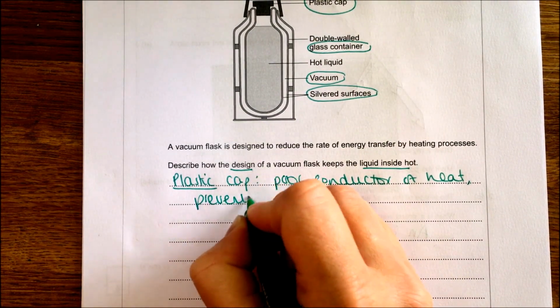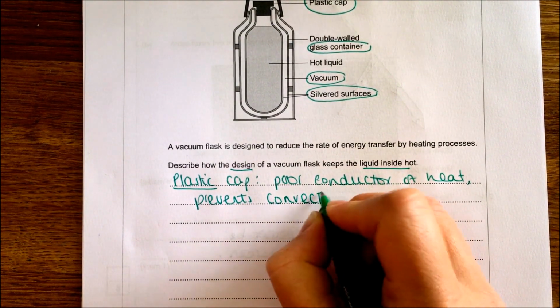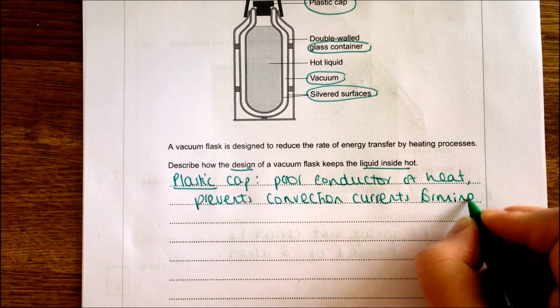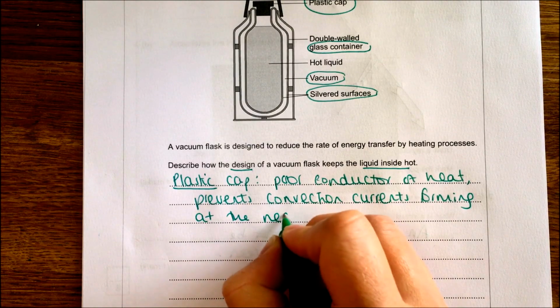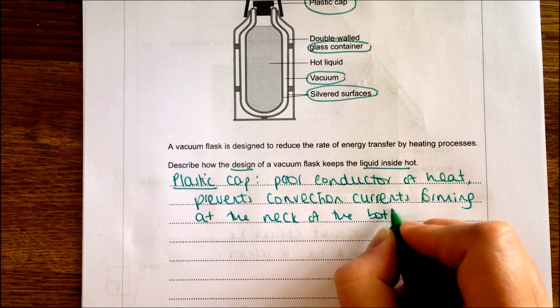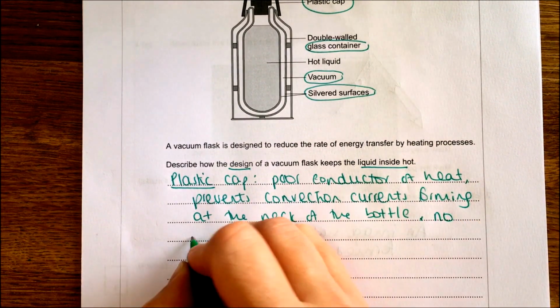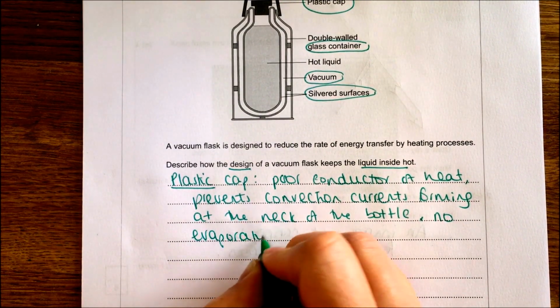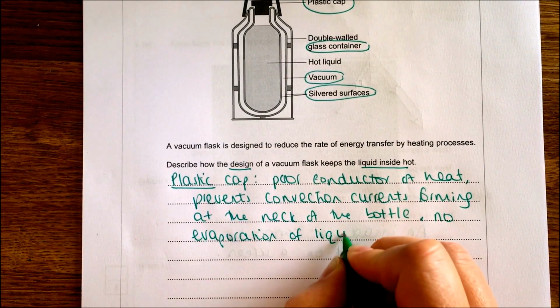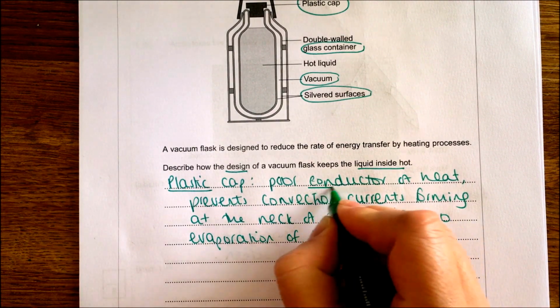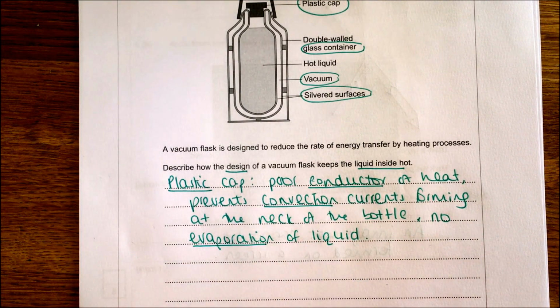It also prevents convection currents forming at the neck of the bottle, okay? We can say that the liquid can't evaporate because it's got a lid on as well. So we've got no evaporation of liquid. Okay, so overall we've talked about conduction, convection and evaporation. All really important processes.